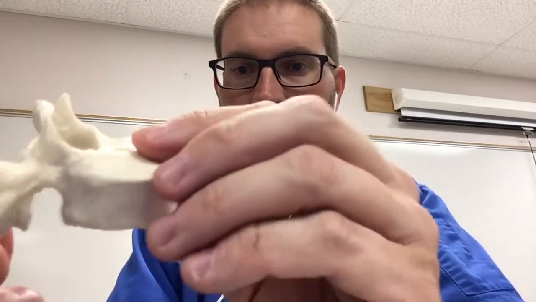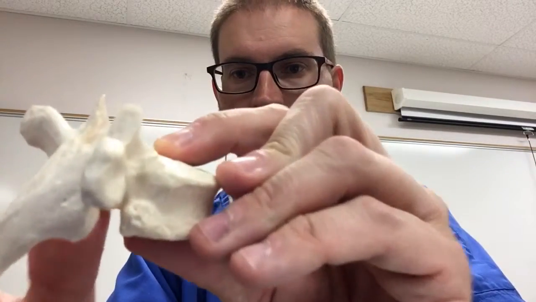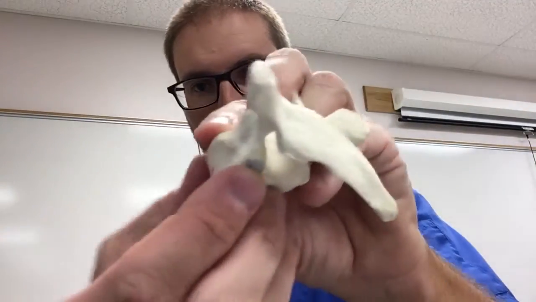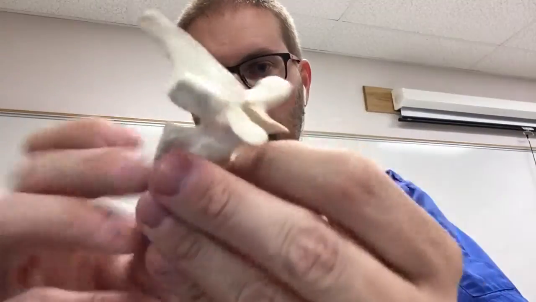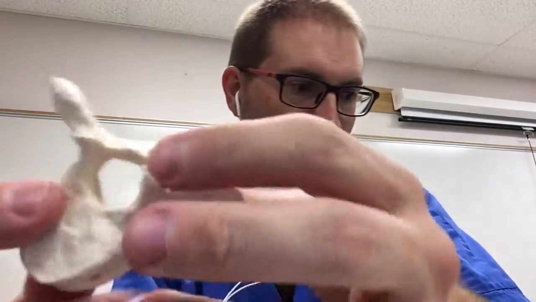But on here, you have facets here and here, right there, right there, and right there. And these are known as costal facets, and that is actually where the ribs come in. Cartilage from the ribs attaches.